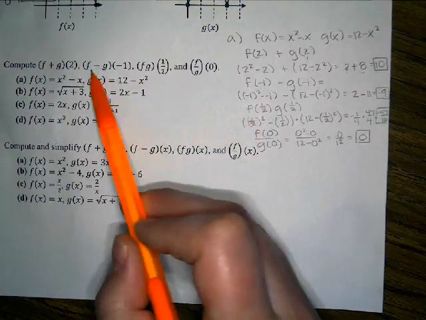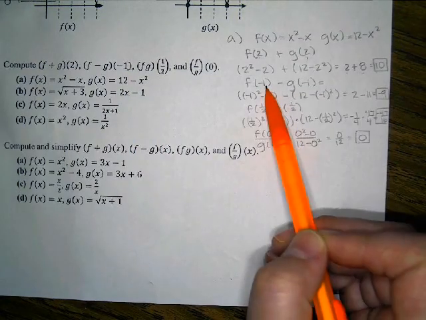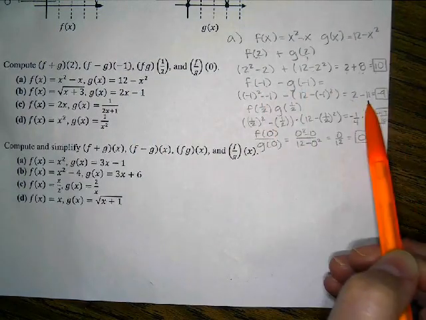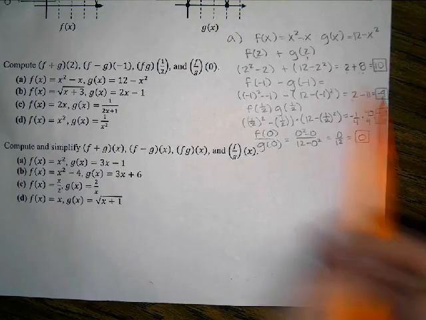Then they tell you to find f minus g if you plug in -1. So I plugged in -1 for f and I got 2. I plugged in -1 for g and I got 11. 2 minus 11 is -9.